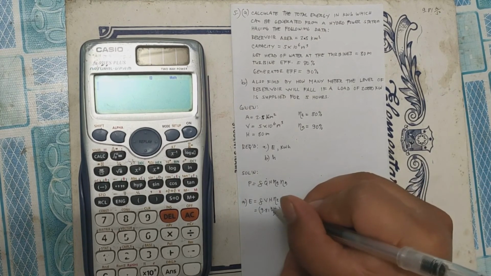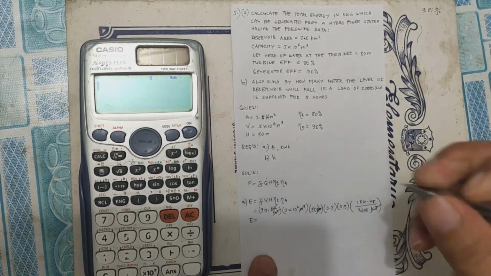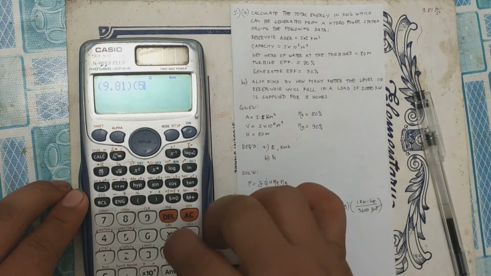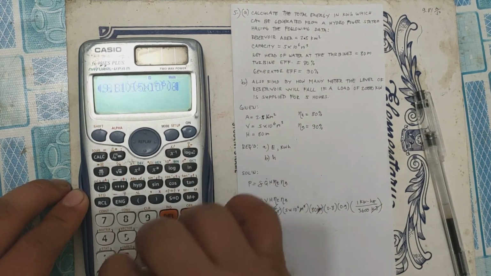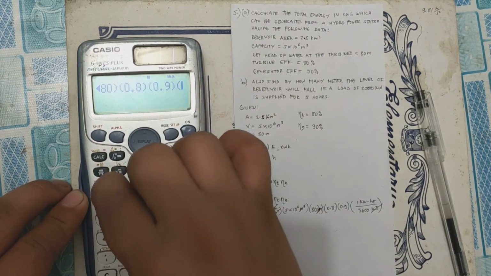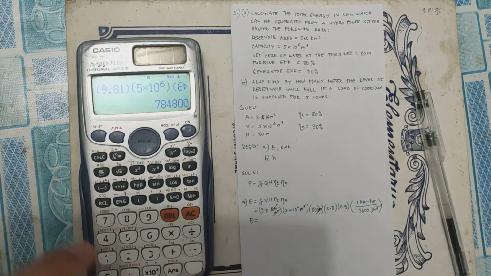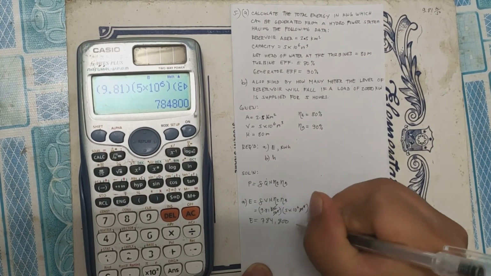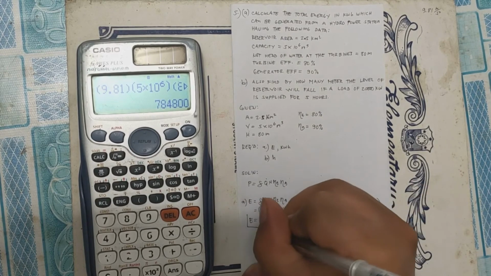Now we're going to cancel kilonewton meter and kilojoule, and we're now going to solve for the energy. 9.81 times 5 times 10 raised to 6 times 80 times 0.8 times 0.9 times 1 all over 3600 equals, and the energy will now be 784,800 kilowatt hour, and this will now be the answer for letter A.